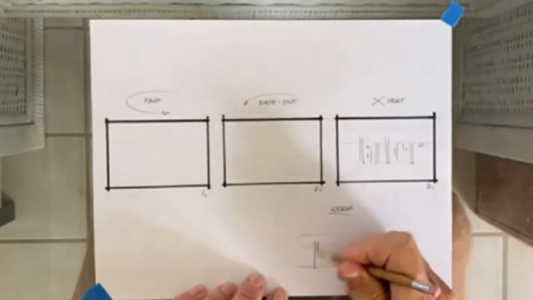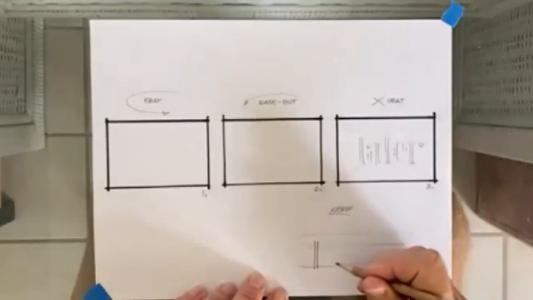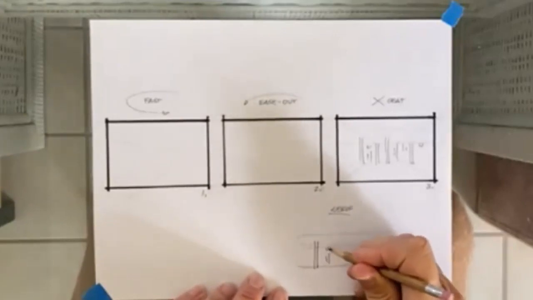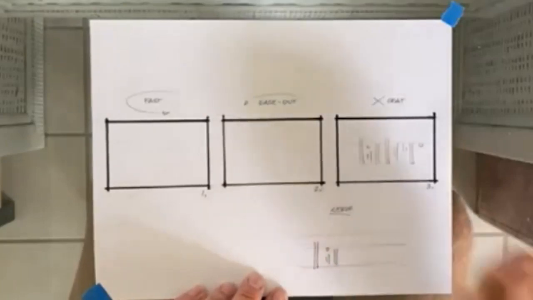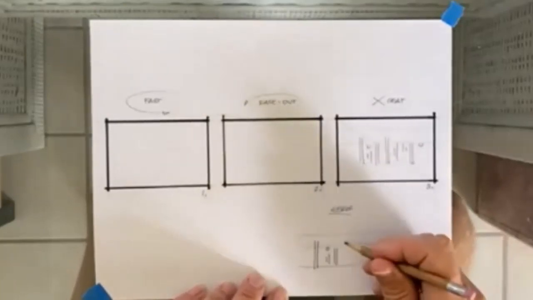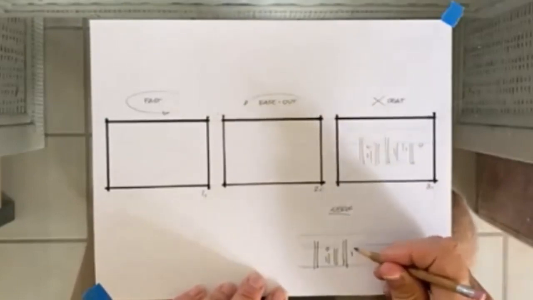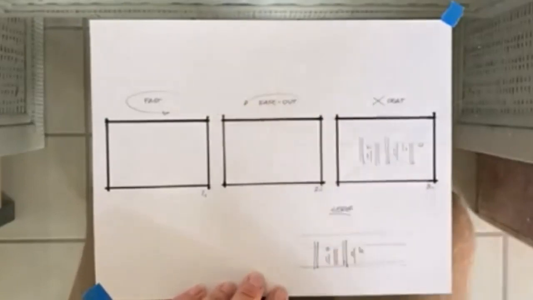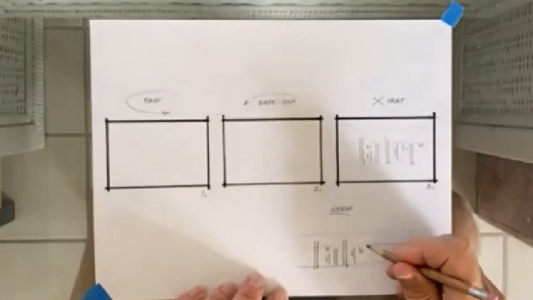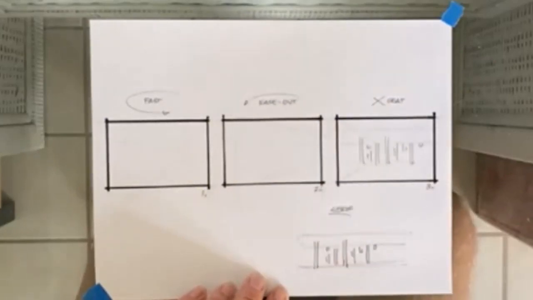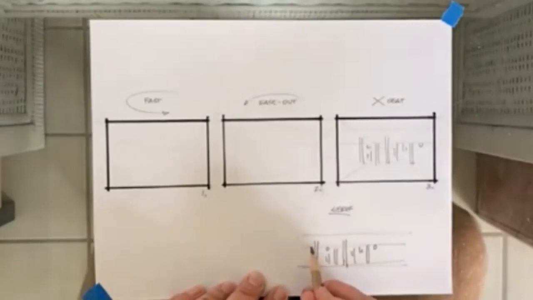So I can draw the vertical strokes first. That's going to be a T. This is going to be an A. This is going to be another T. This is going to be an E. And this is going to be an R. So those are the vertical strokes. Now watch what happens when I put the horizontal strokes in.